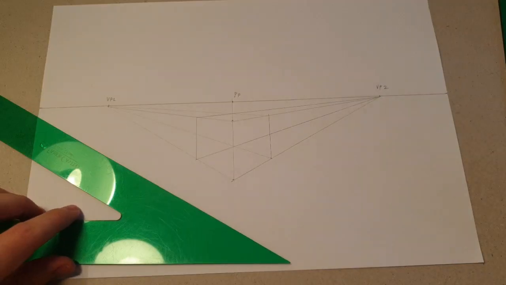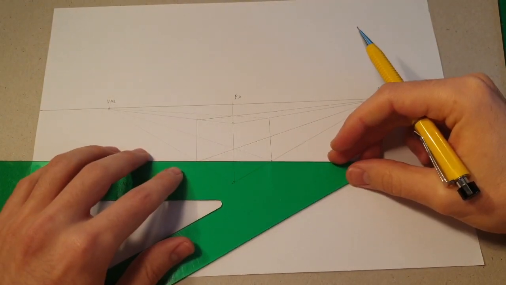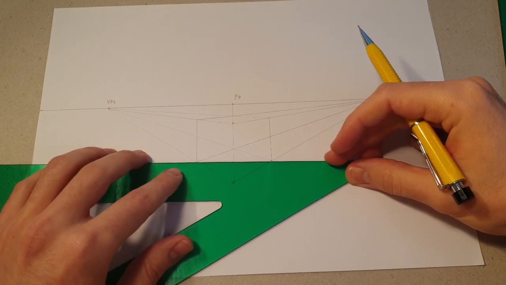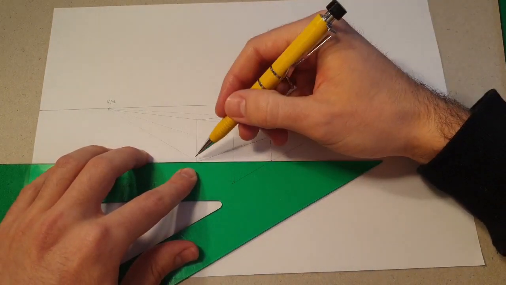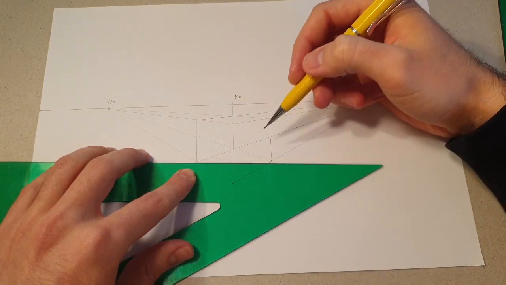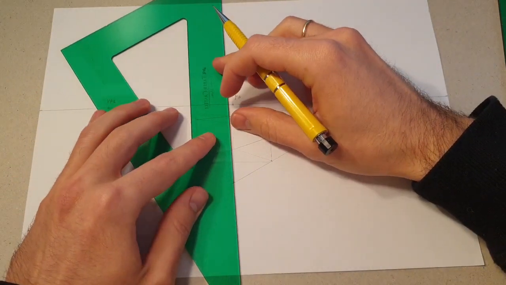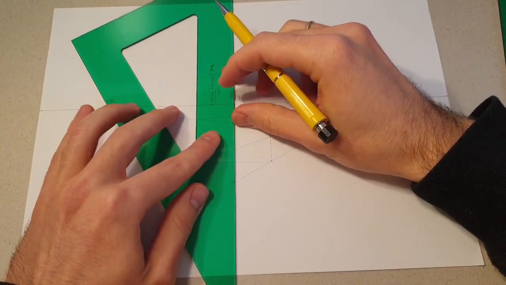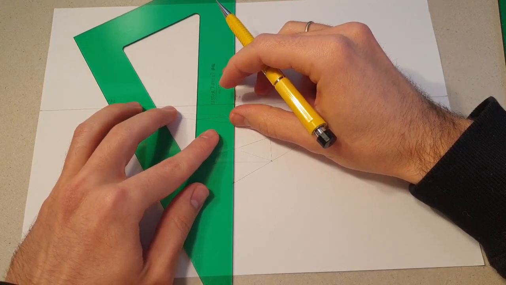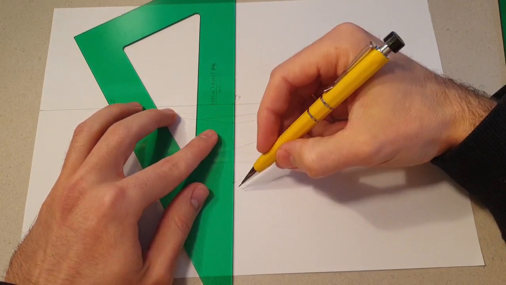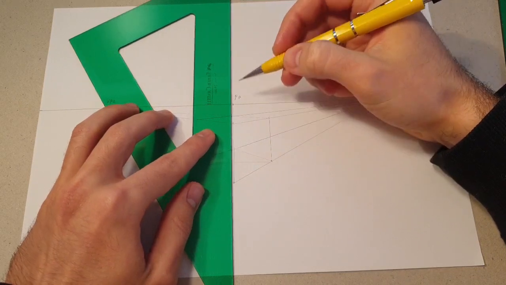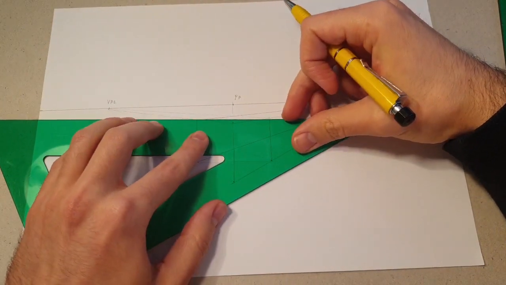Next thing we have to do is to draw the diagonals in the square bases of our prism. So this is one. This is the other diagonal. And now the upper ones.